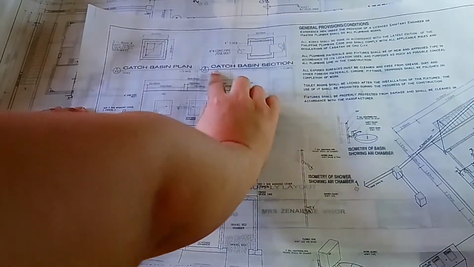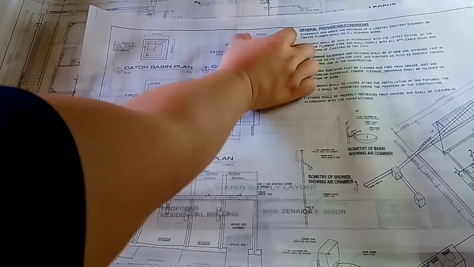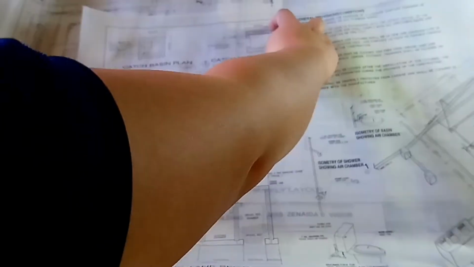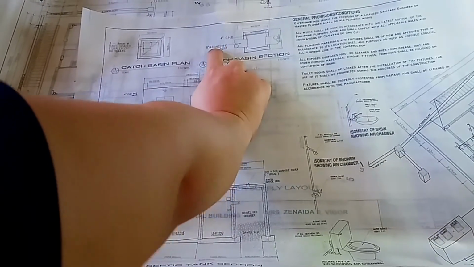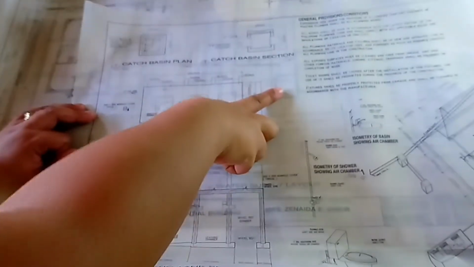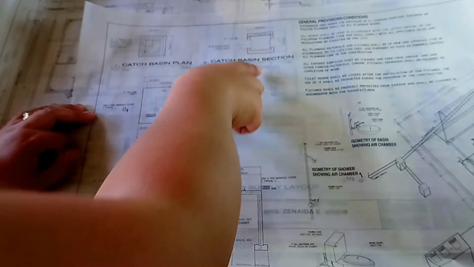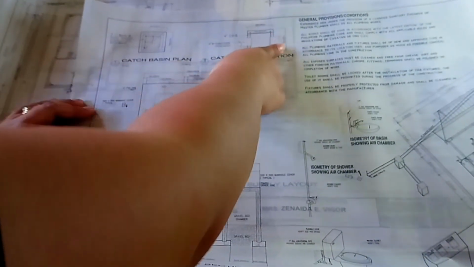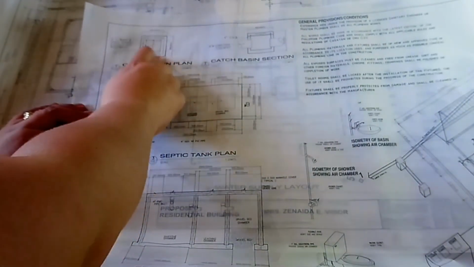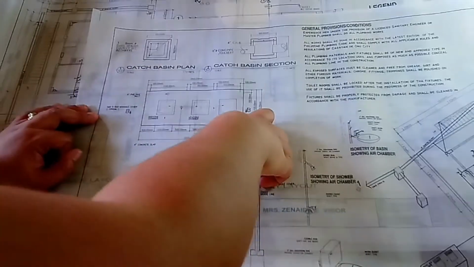So here you can see the catch basin details. So this is the section for it. So its size, its width is 500 mm and its depth is 500. Then you have an 8-inch concrete pipe or culvert which connects the different catch basins. Okay, so it's made of CHB, and this is the top catch basin plan. It's still 0.5 by 0.5.